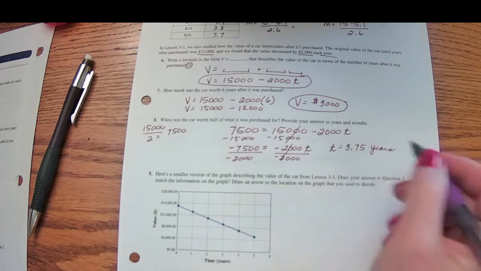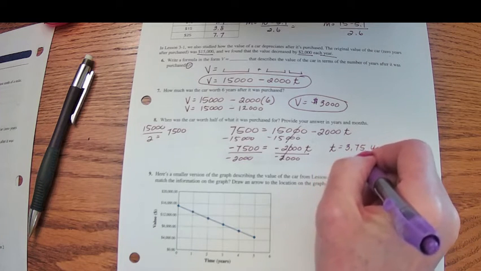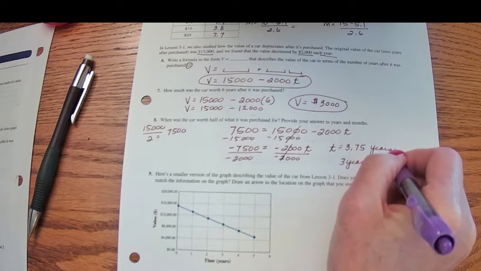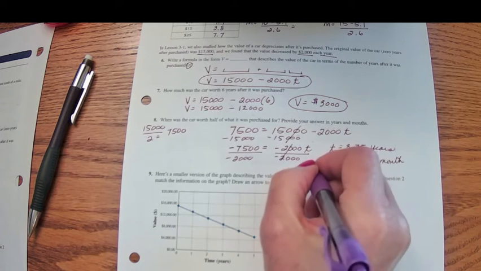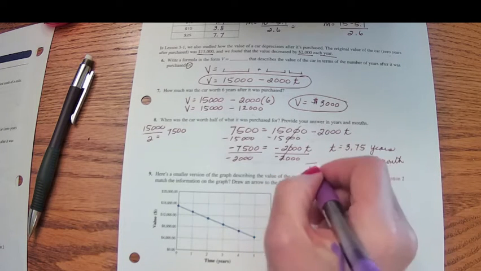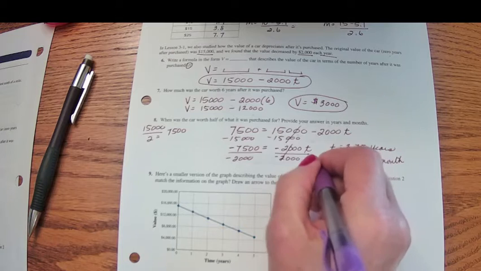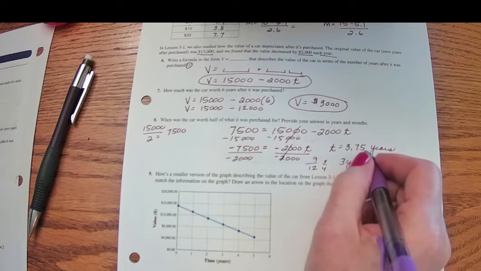0.75, 3/4, that'd be 9 months. 3 years, 9 months. How did I get that? There are 12 months in a year. 9 over 12 is the same as 3 over 4.